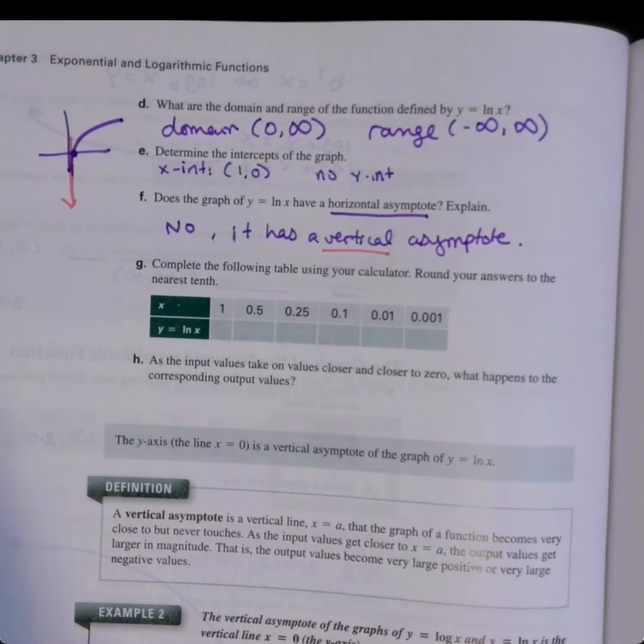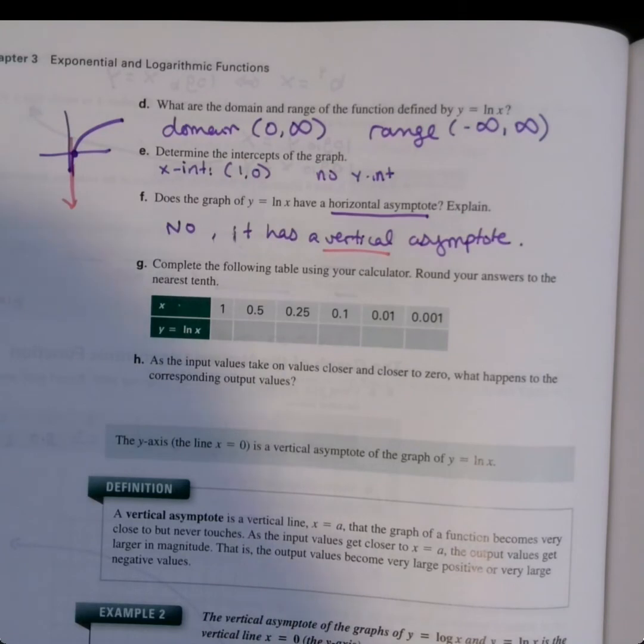All right, new table. I already had a couple of these values.